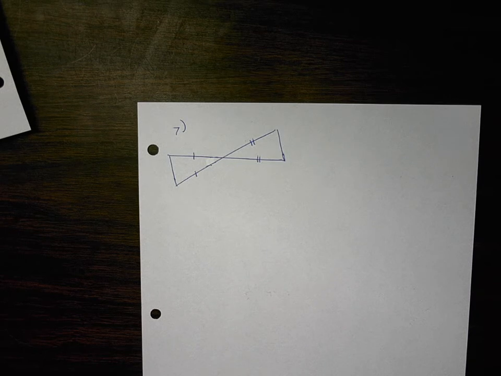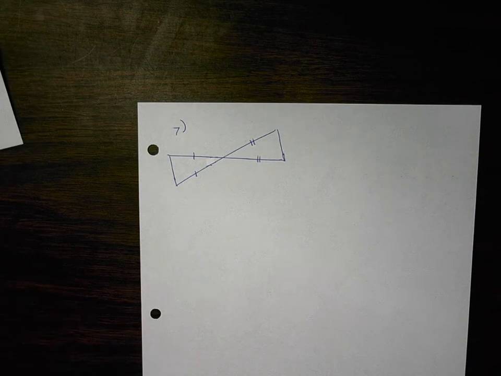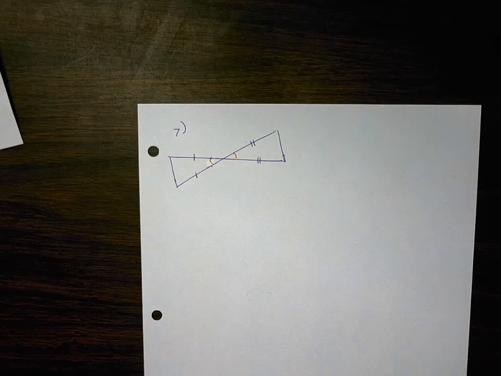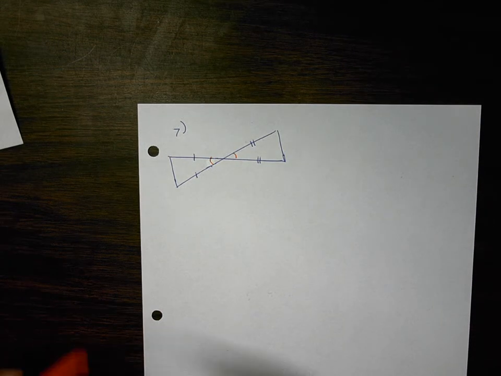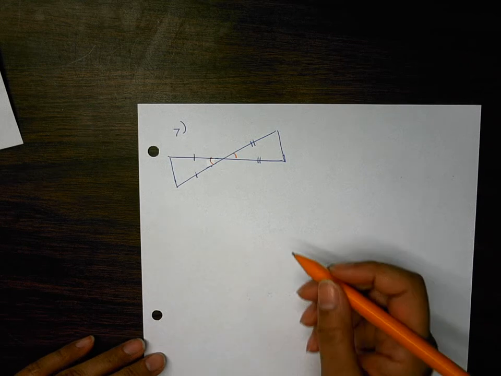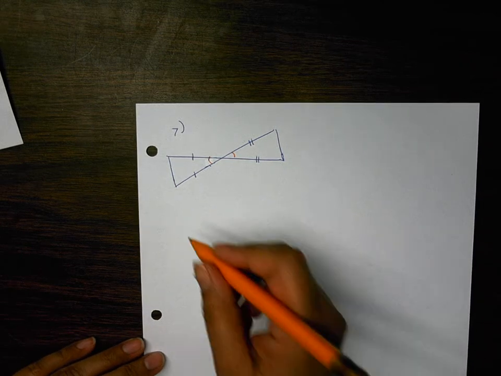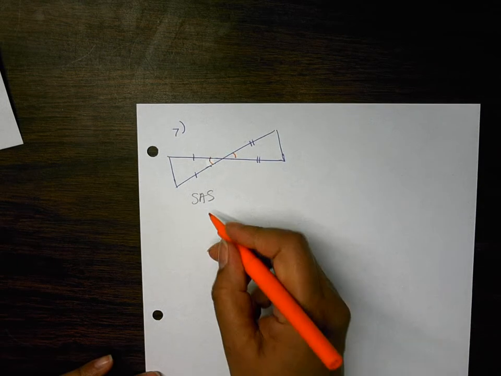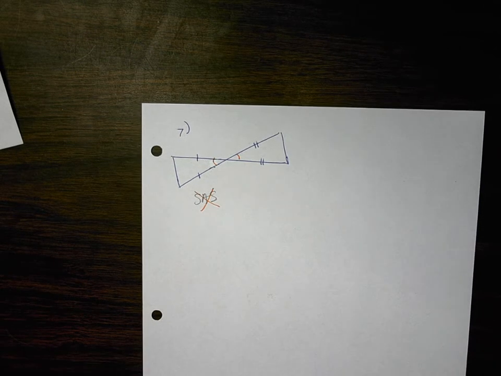What can I mark? Vertical angles, because we know all vertical angles are congruent. Side angle side? Yes or no? Did I hear anyone say no? I'm hoping I'm hearing a no. Thank you. It is a no.